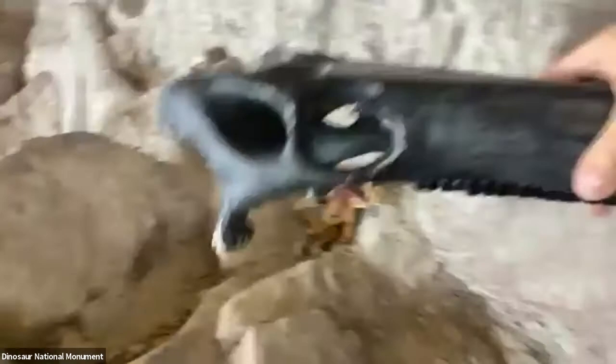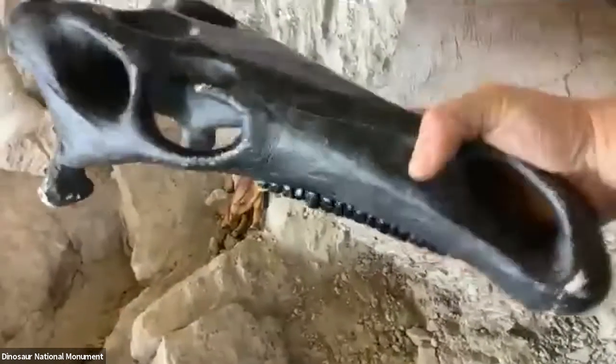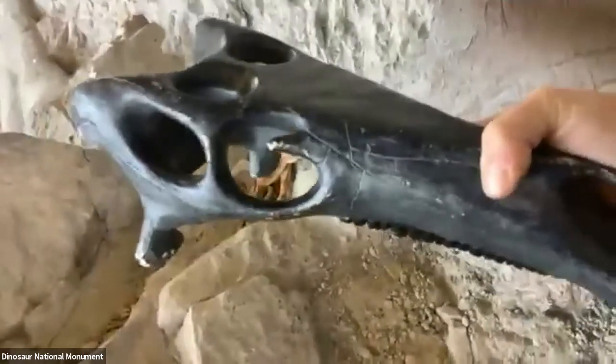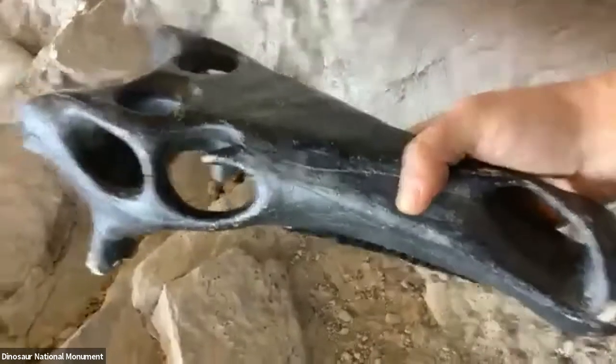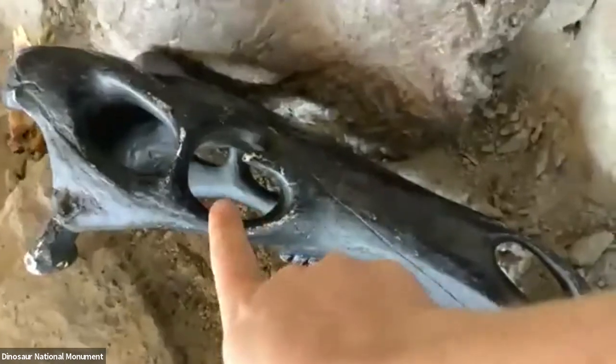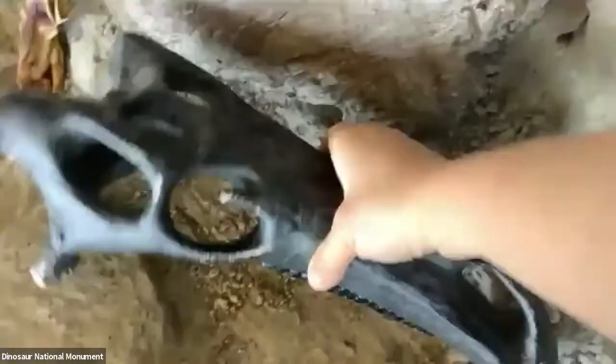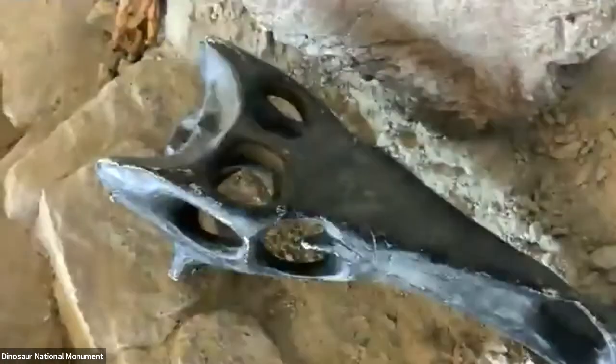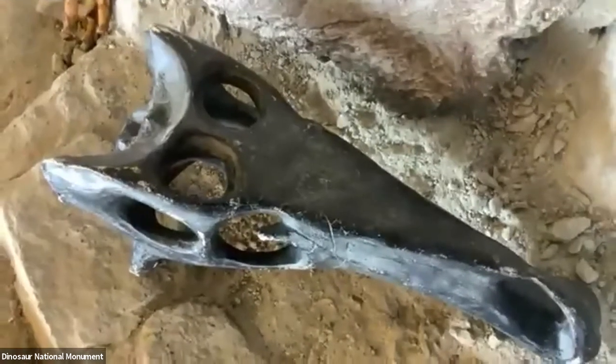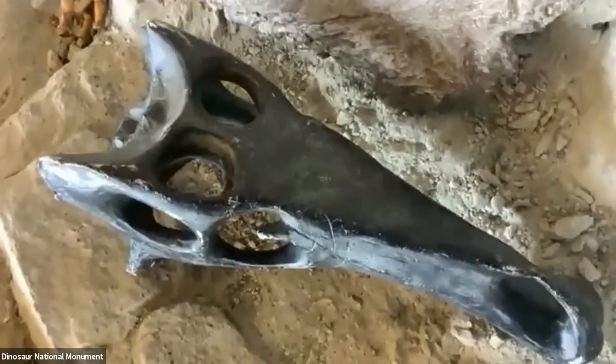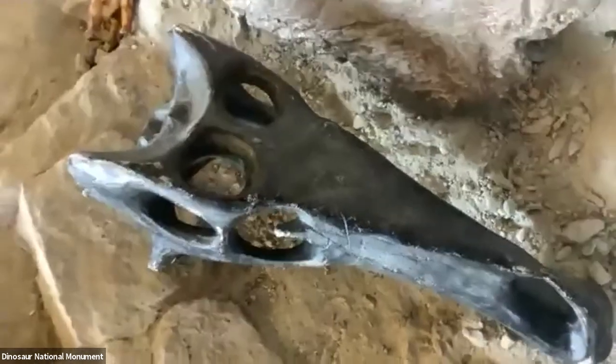All right. So the last thing we're going to look at is this from a Stegosaurus. This is a Stegosaurus skull. You can see that here. I'm going to put him down so we can point at it a little better. His eyes would have been right here. These other holes are part of what dinosaurs had. It's called an air sac system. Basically, it's kind of like a sinus system that we have today.